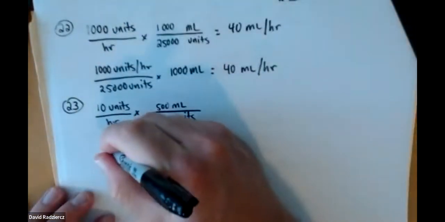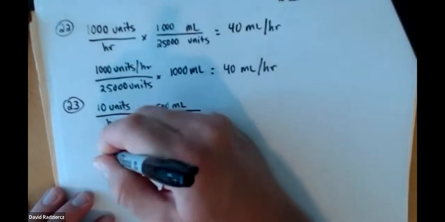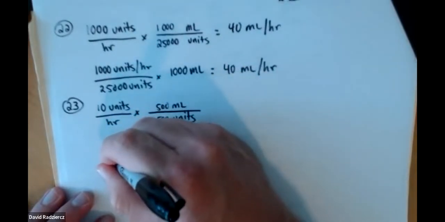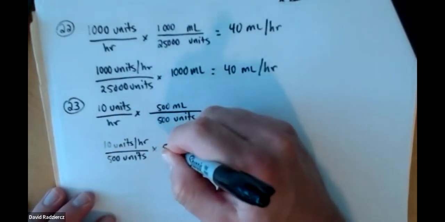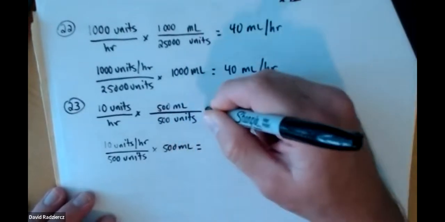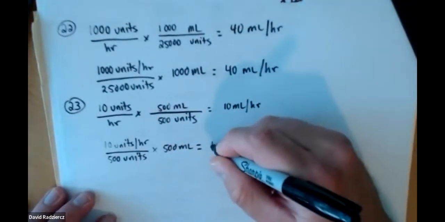Alternatively, I can set it up like I did up here: the 10 units per hour divided by the 500 units, times the 500 milliliters. Either way, you're going to get the same answer of 10 milliliters per hour.